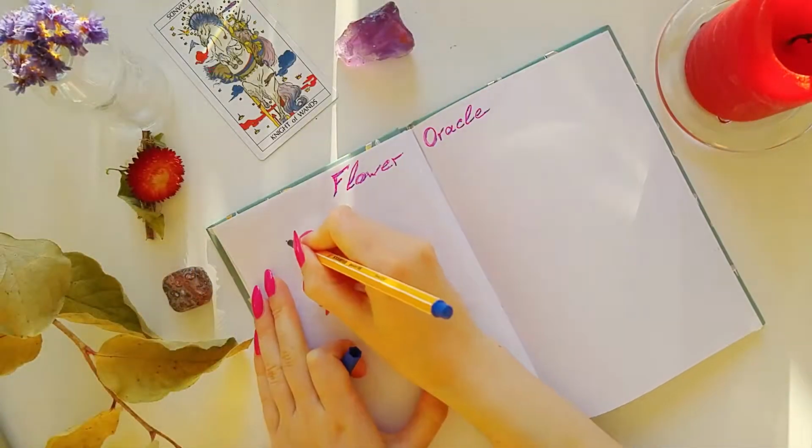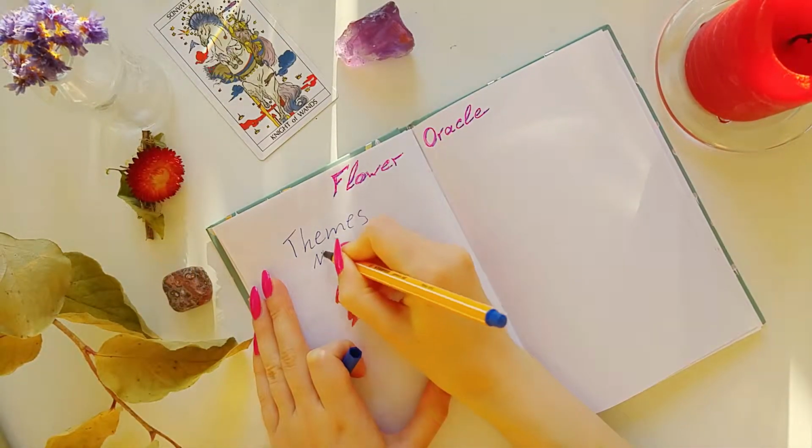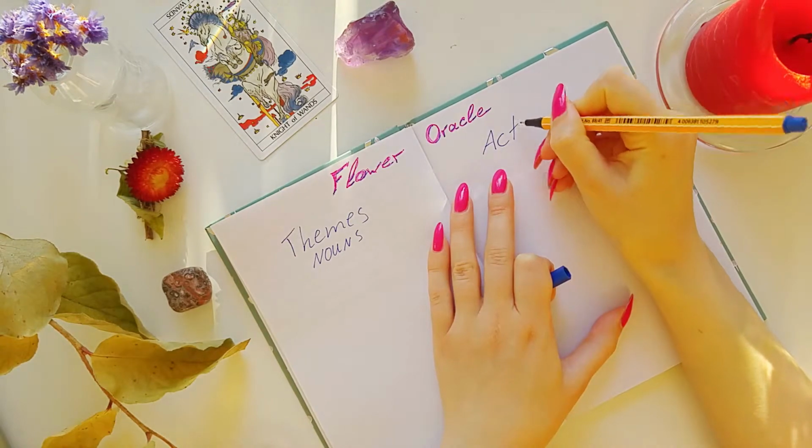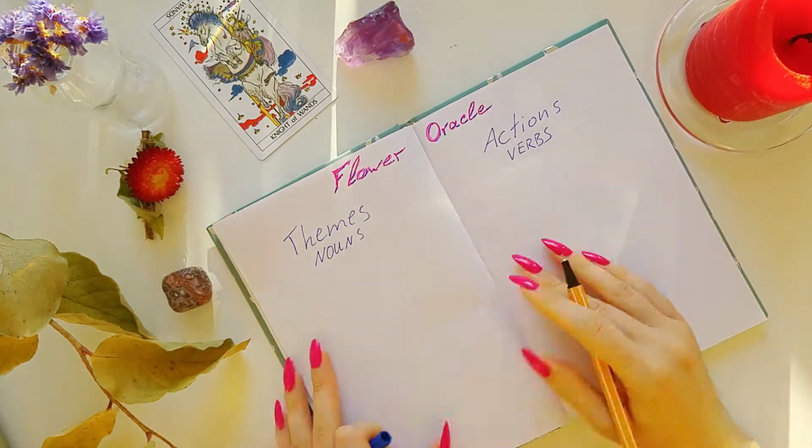The first thing we're going to do to set up the flower oracle is to think of what the theme of our oracle should be. Is it going to be general? Is it going to be love related? Is it going to be money related? You decide how specific you want the meanings to be. First, you should write down any themes and any actions that you want to show and explore with your oracle.